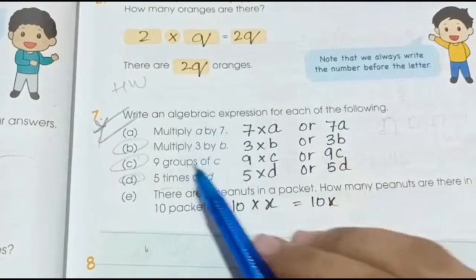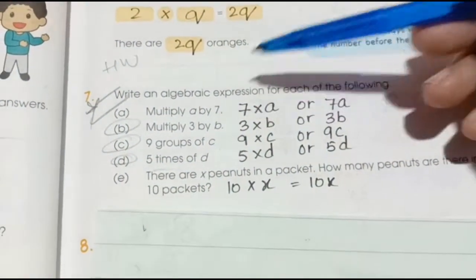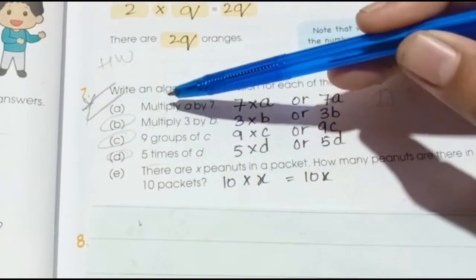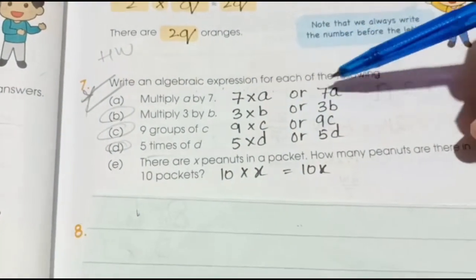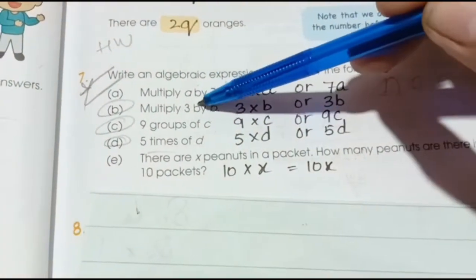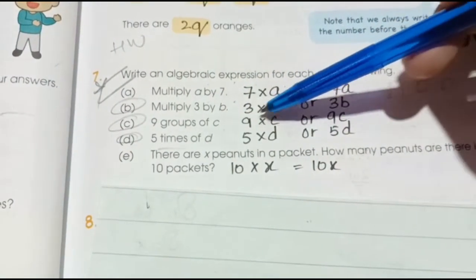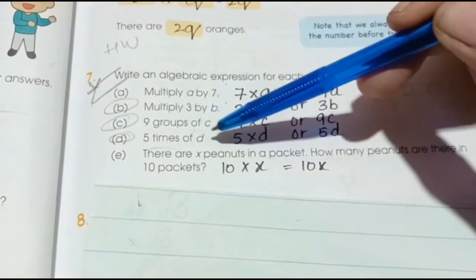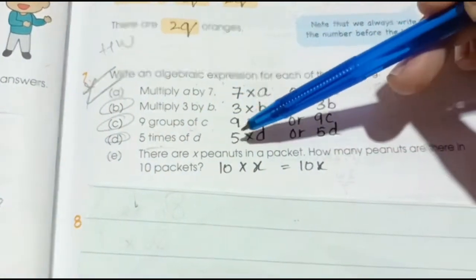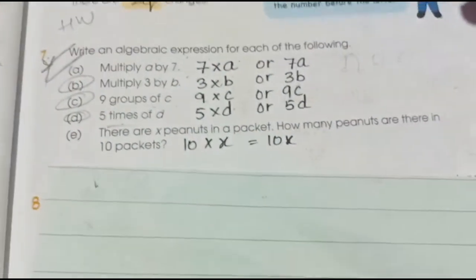Number 7. Again we have to write the multiples as algebraic expressions. Multiply A by 7. 7 multiplied by A or 7A. 3 by B. 3 multiplied by B or 3B. 9C. 5 times D, 5 multiplied by D.